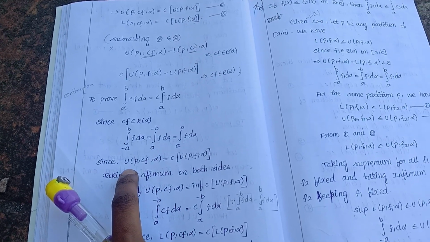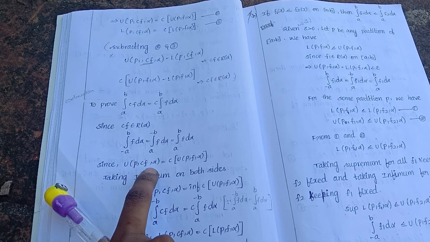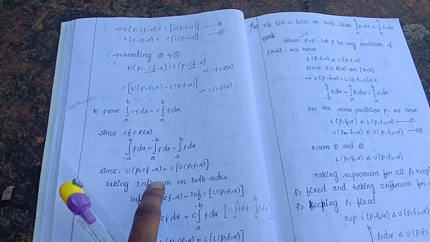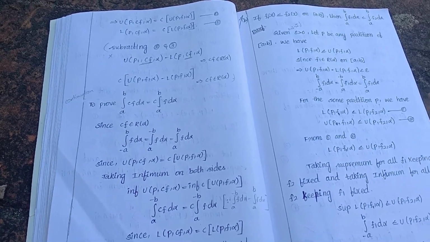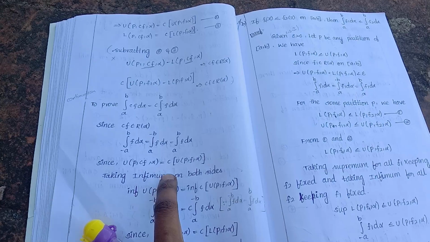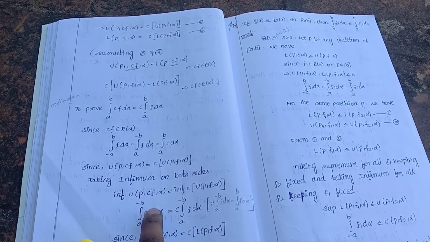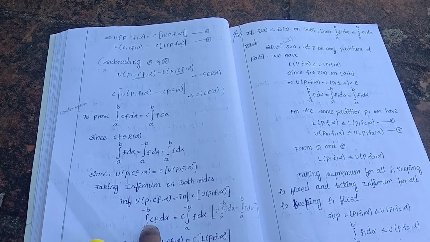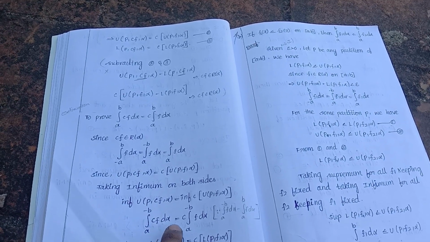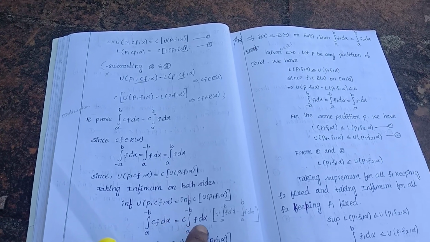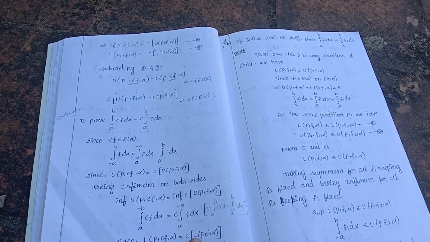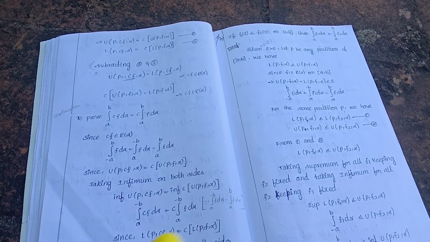Since we know that U(P, cf, alpha) equals c times U(P, f, alpha), for the upper bound we take the infimum and for the lower bound we take the supremum. So for the upper bound, taking the infimum converts it into the form of an integral: the upper integral a to b of cf d alpha equals c times the upper integral a to b of f d alpha. Since L(P, cf, alpha) equals c times L(P, f, alpha), we can take a supremum.